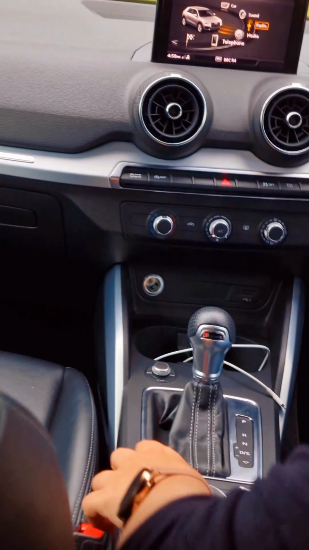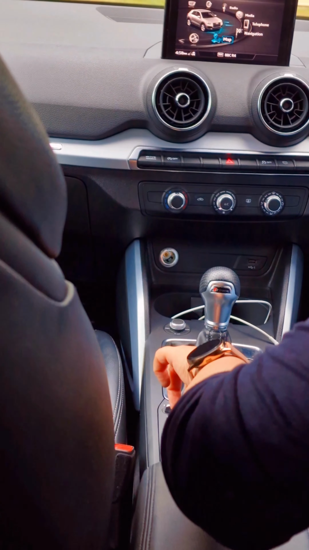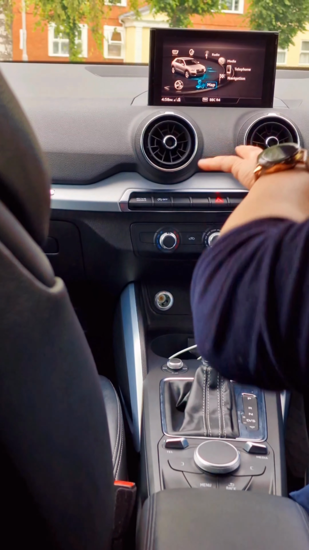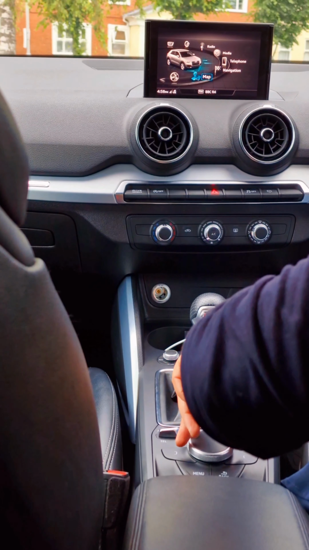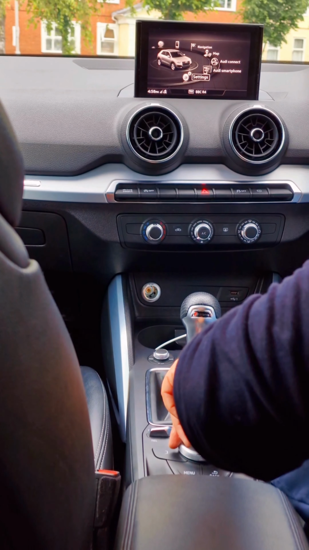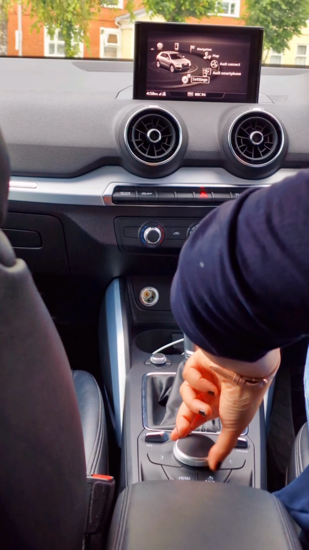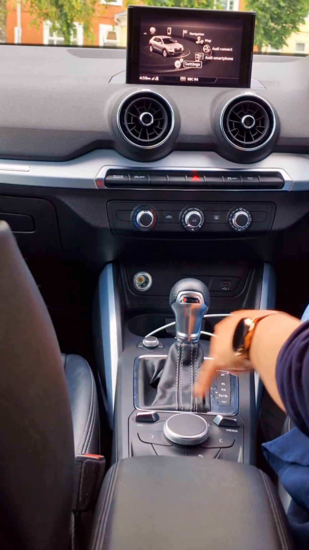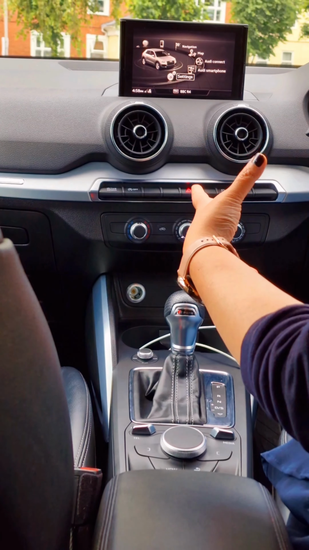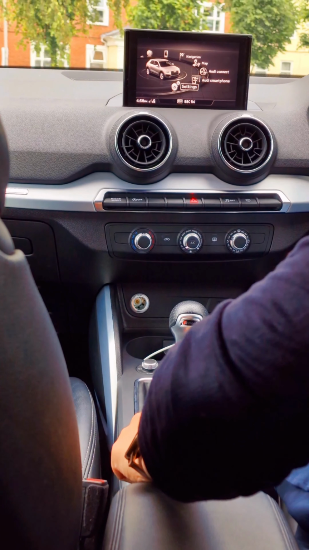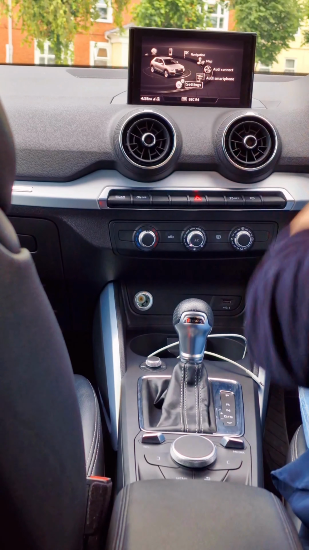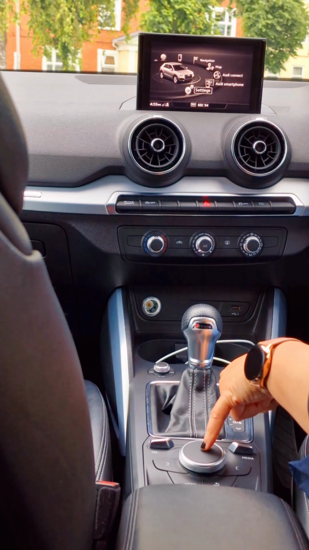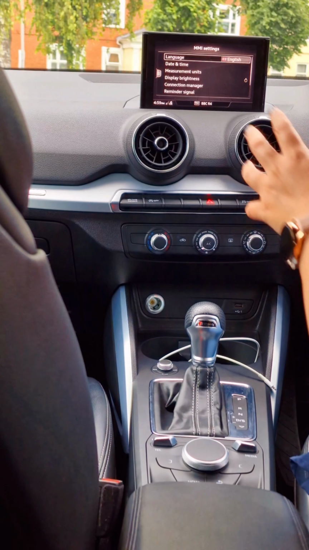As you see, this MMI screen is not a touch screen, so Audi has given a good, easy rotary knob to navigate the options within the screen. You just rotate it, and we have side buttons like navigation, media, etc. That comes in very handy. It's just one click and it will take you to the navigation directly. To change the options, we just need to rotate this rotary knob and then select the options by clicking it in the center.